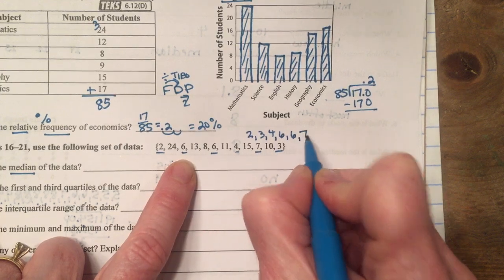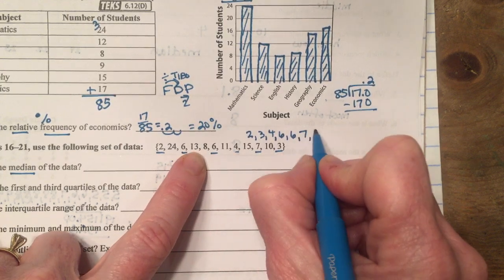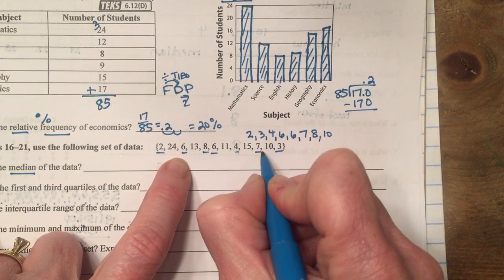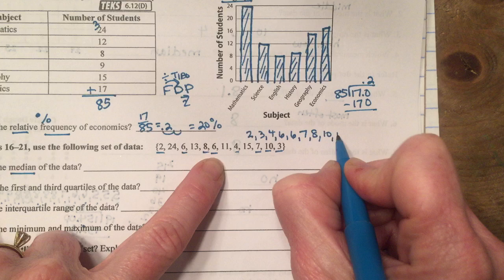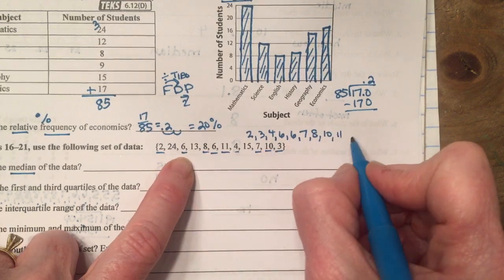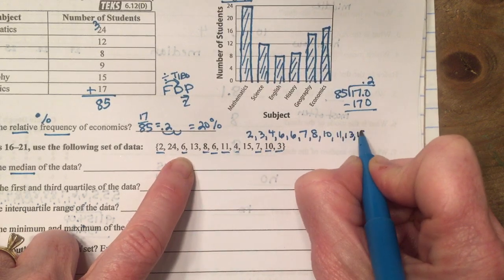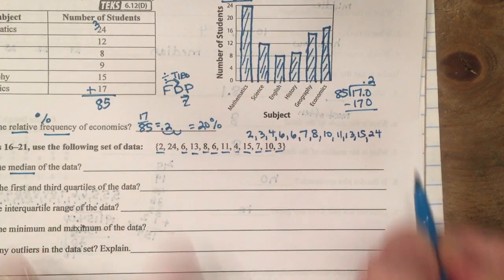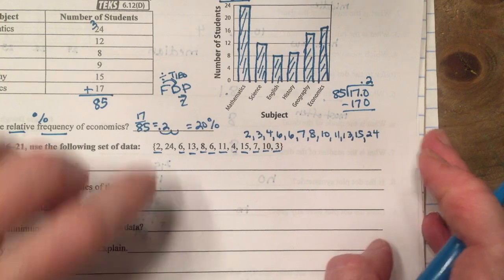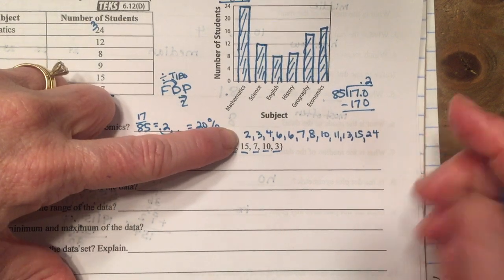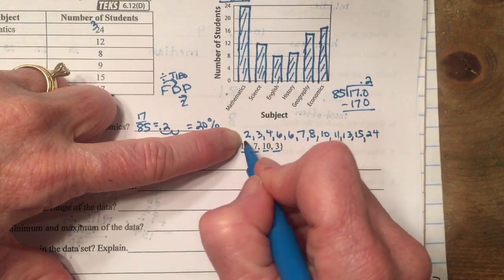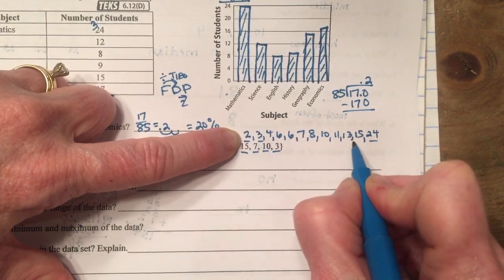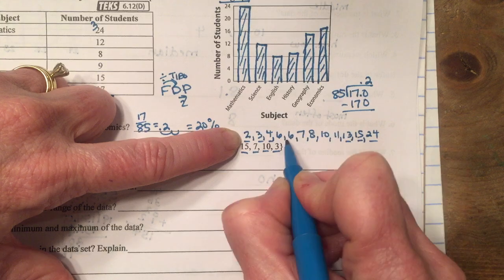There's a 7, 8, a 10, 11, 13, 15, and 24. Okay, so the middle number is going to be found by starting on the outside and working my way towards the center. So first and last, first and last.